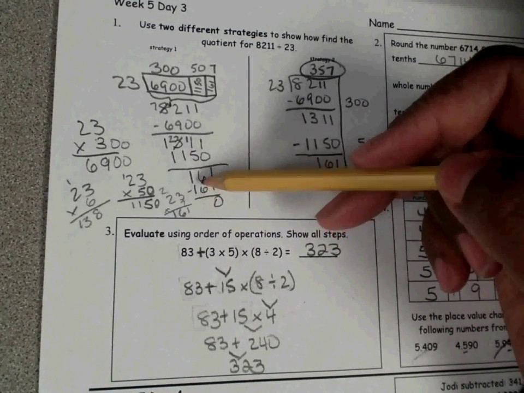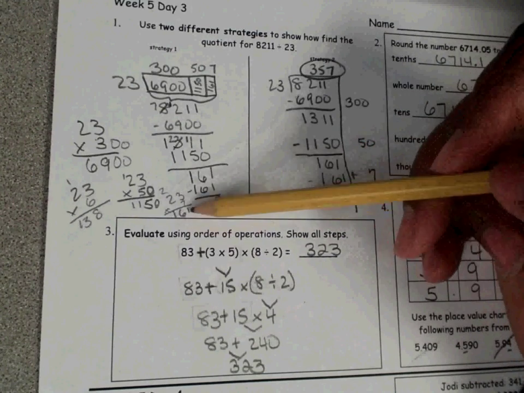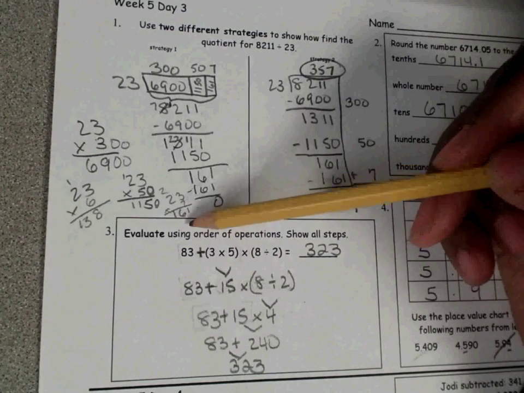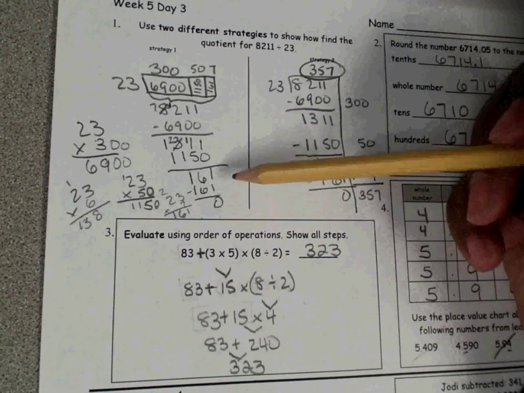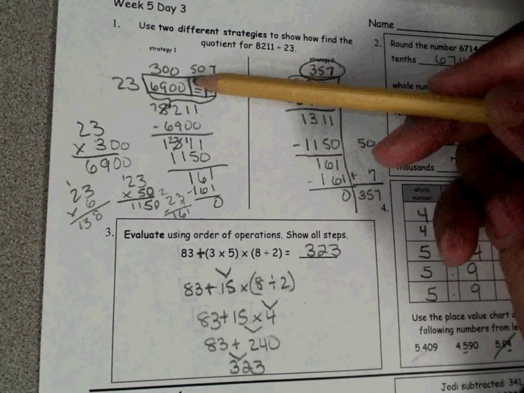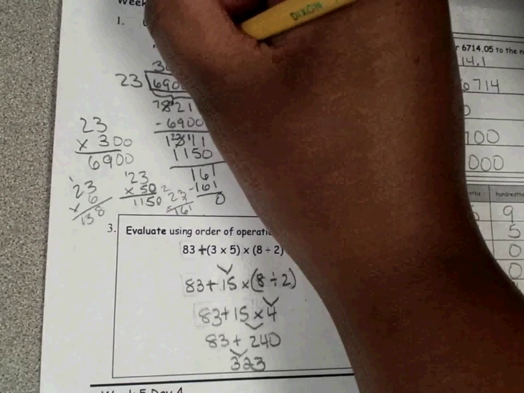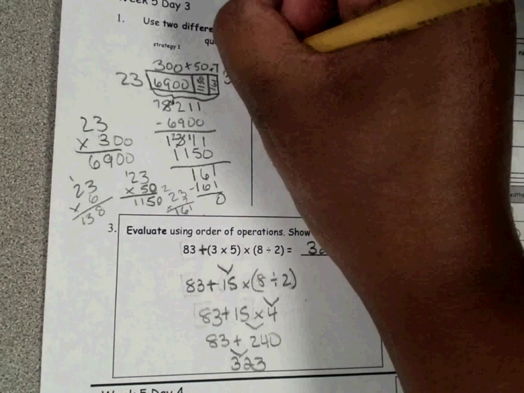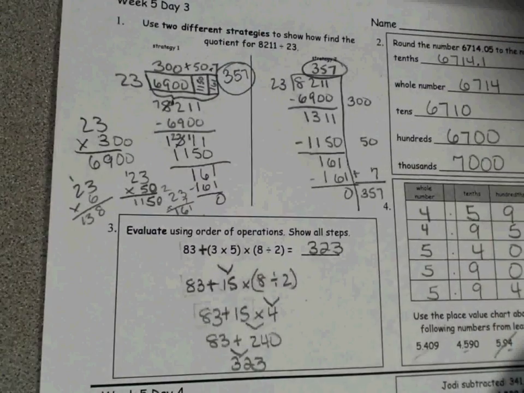Okay, I subtracted that. That gave me 161. So now it was just a matter of figuring out the next number, which is 23 times 7, which is 161, and that came out perfectly. So when I add up 300 plus 50 plus 7, that gives me a total of 357 as my quotient.